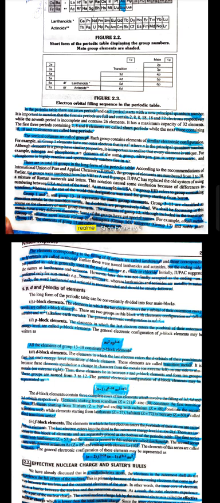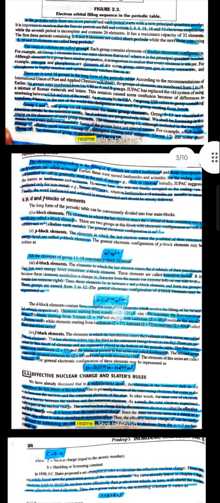Some of the groups have got special names. For example, Group 1 is also known as alkali metals. Alkaline earth metals are referred to second group. Chalcogens are referred to group 16 and halogens are referred to group 17, and noble gases belong to the 18th group. The elements of the 11th group are known as coinage metals.